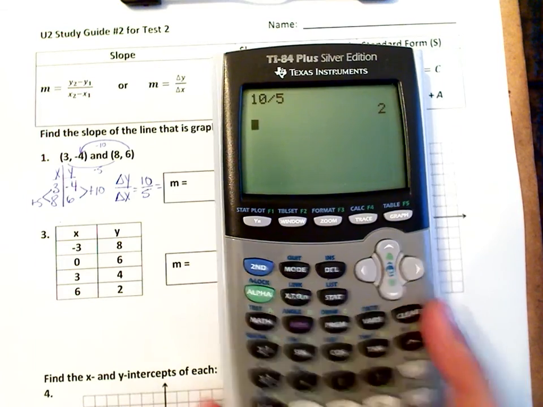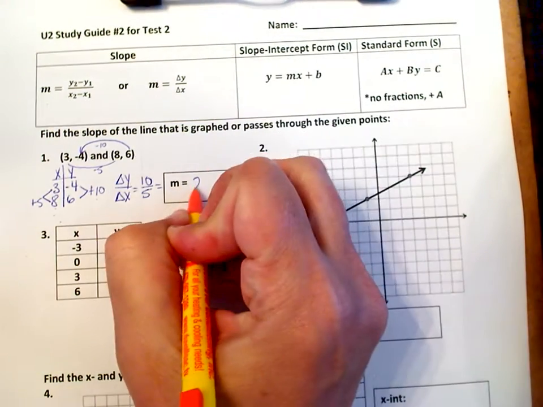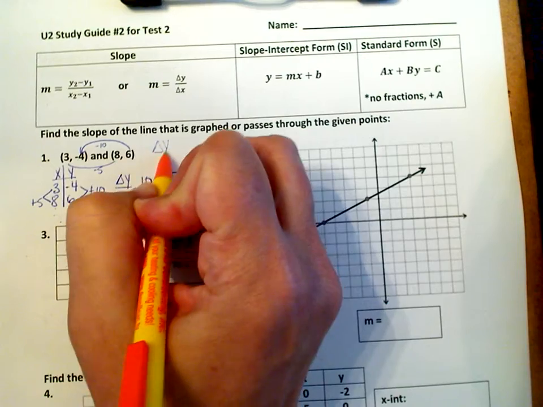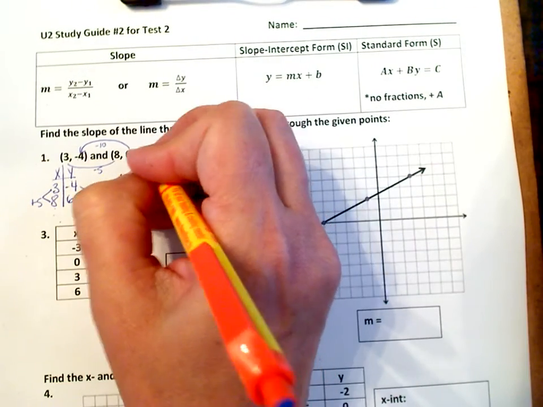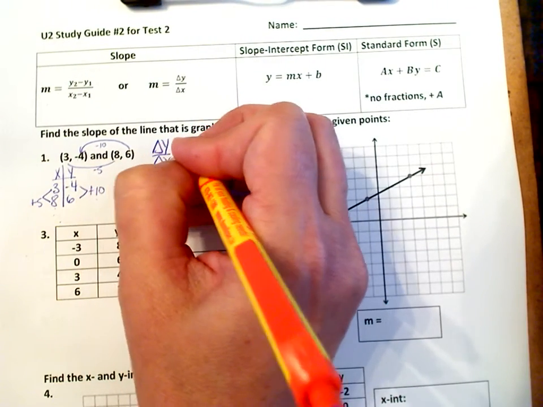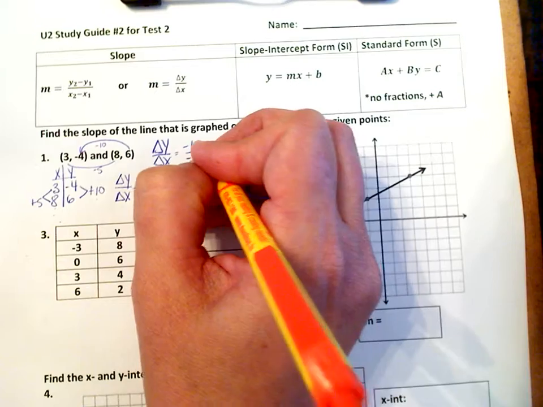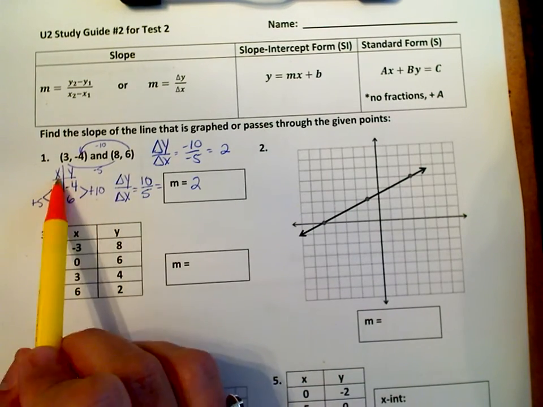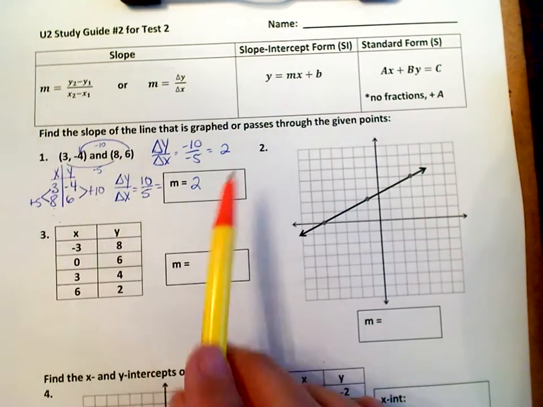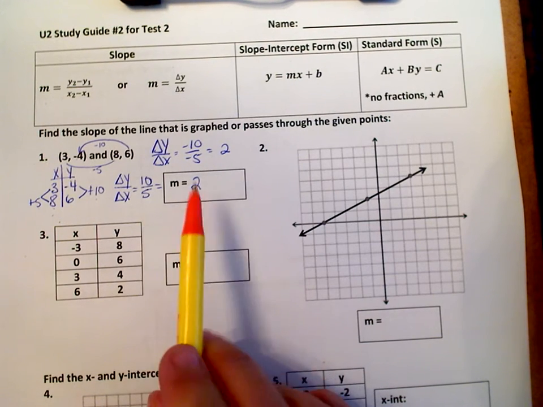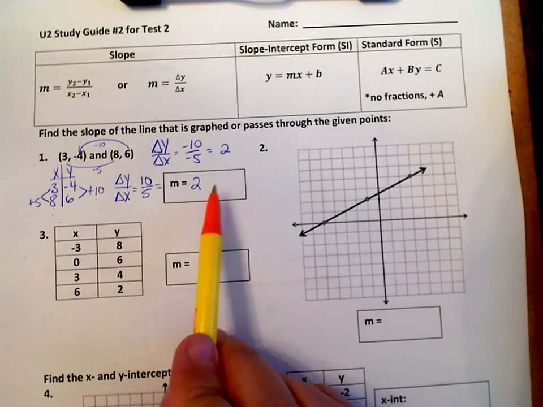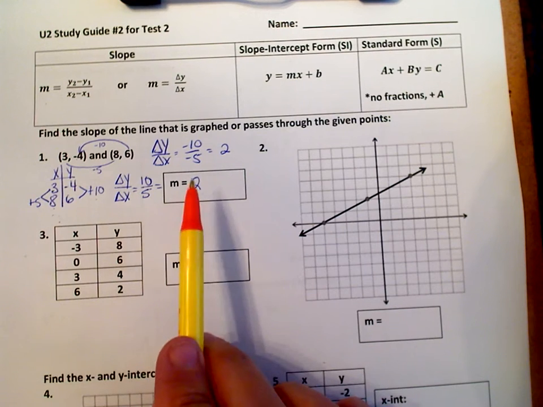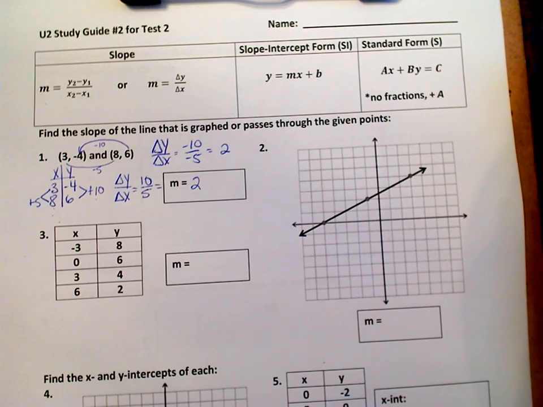Okay, so for number 1, the slope of the line is 2. And even if we did it with the negatives, the change in y over the change in x, we would get -10 over -5, which is still +2. So either doing it this way, or even using the slope formula, is still going to give you the same answer. Make sure it is reduced. Do not put it over 1. Make sure this is a whole number, so make sure you write it that way.